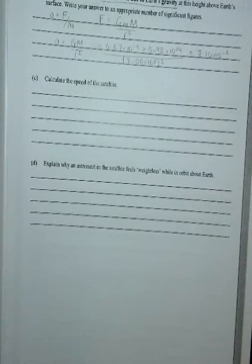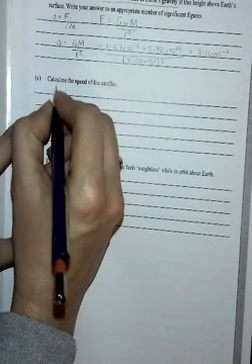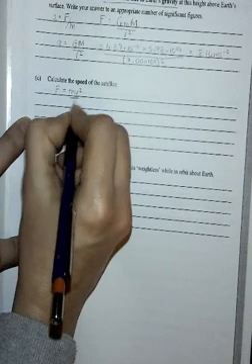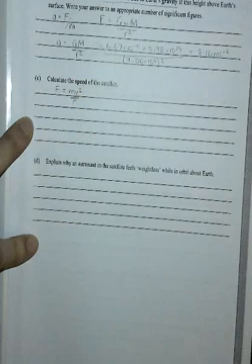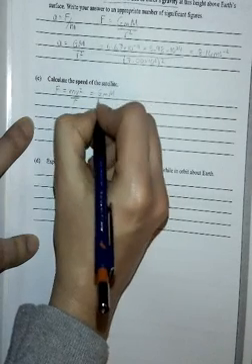Part C, calculate the speed of the satellite. So again, thinking about things orbiting, we're going to be thinking about circular motion. This is an equation that you're very familiar with from level 2, F equals mv squared over r. And again, we also know that that force is equal to GMm over r squared.